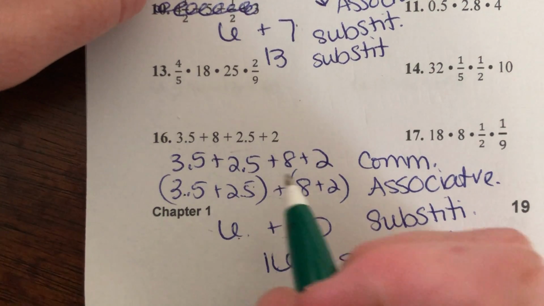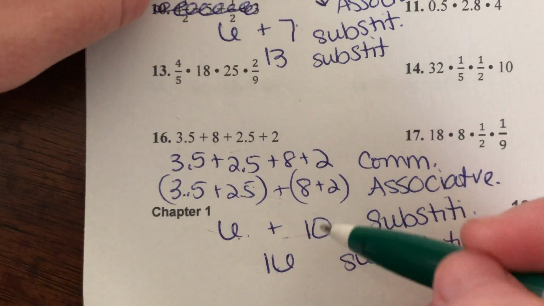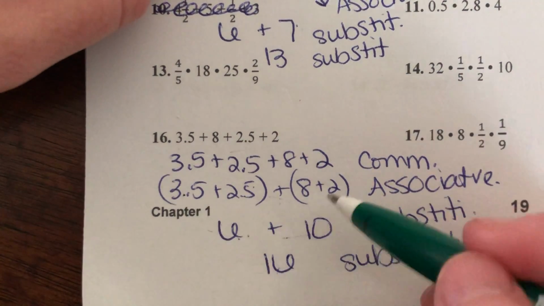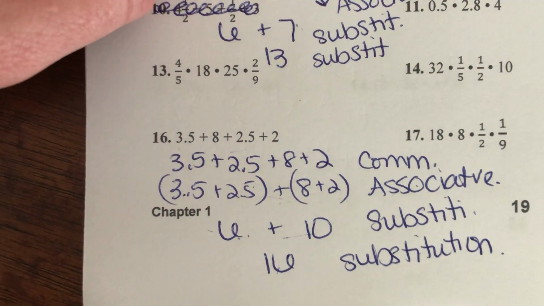Don't do anything in your head. If you're changing something, write it down because it is a step. And then after you're done writing out every step, you can list what property went with each step.